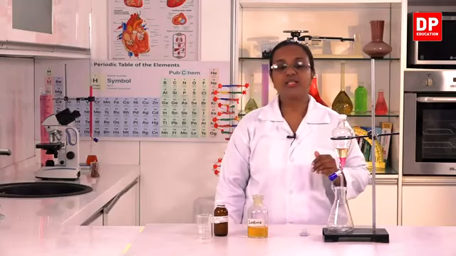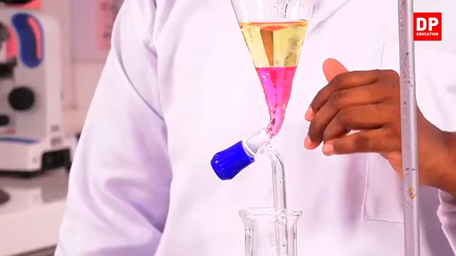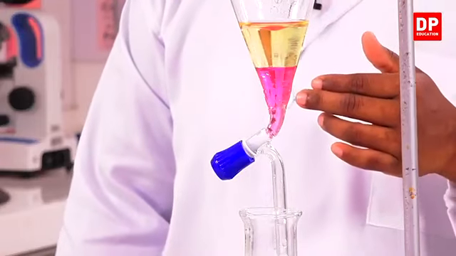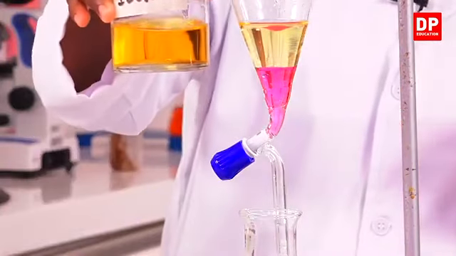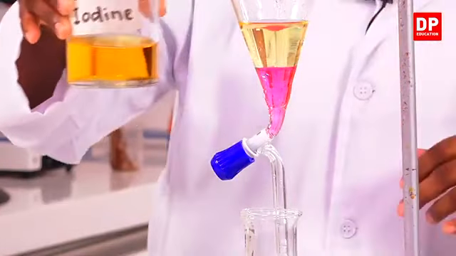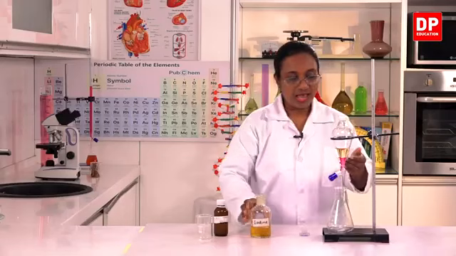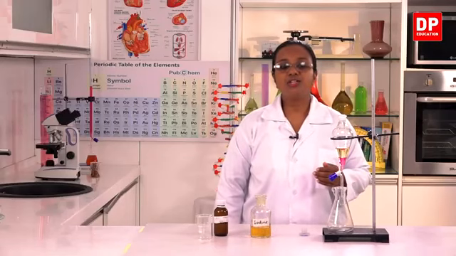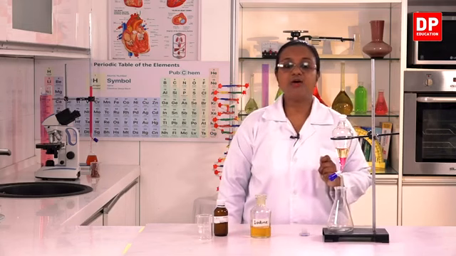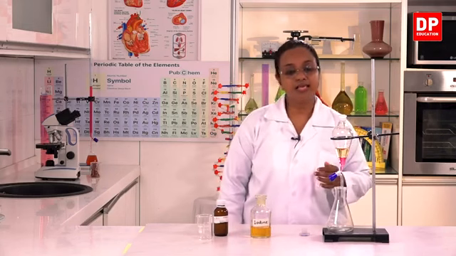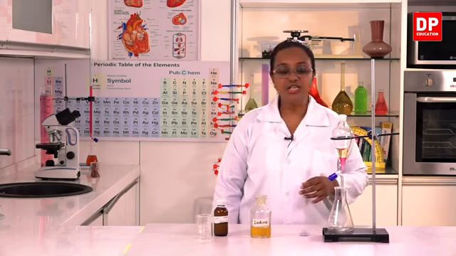Earlier, this was darker in color. The iodine in water was very much more brown. Here you can see the colors. Now it has become very light. And also the carbon tetrachloride was colorless, but you can see now it is purple in color, pink or purplish in color.